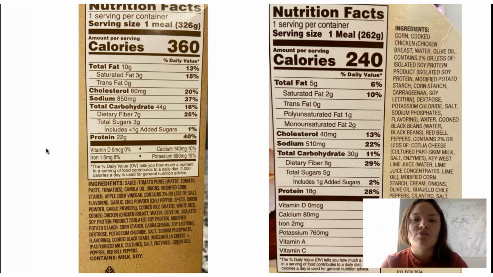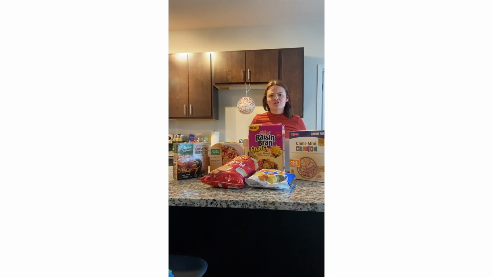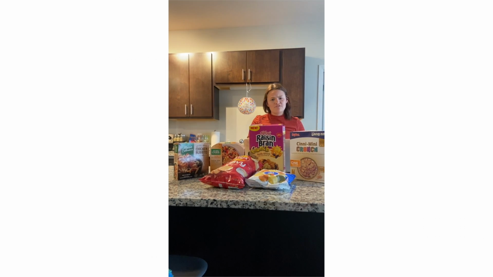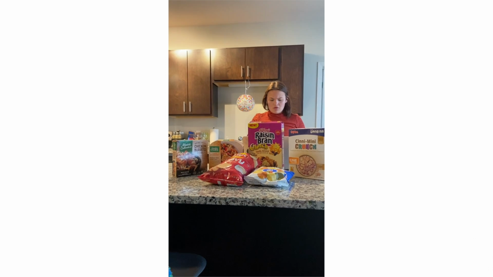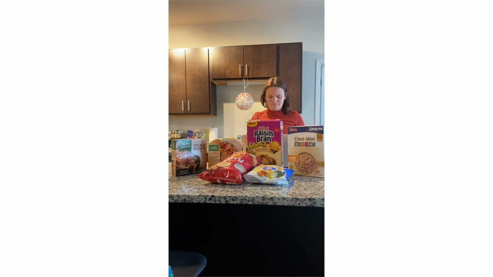Afterwards, have a discussion about how the food packaging can be misleading and that you really need to look at the food label to find what's truly healthy for you. For conclusion, students will discuss what they learned. Ask students, what information can you find on a food label? Why is reading the food label so important when picking out food at the grocery store?